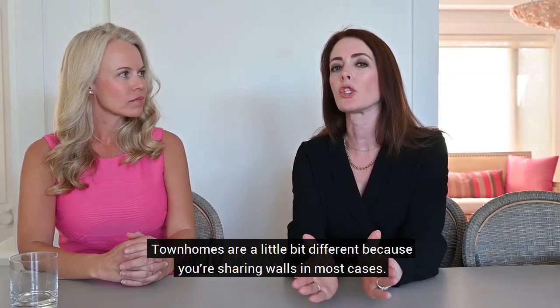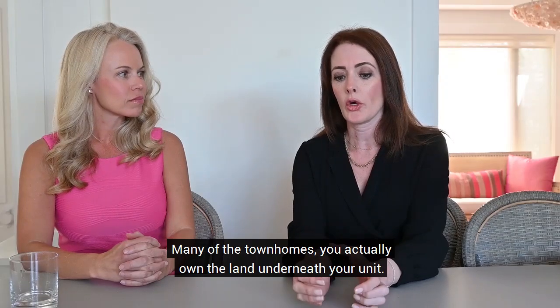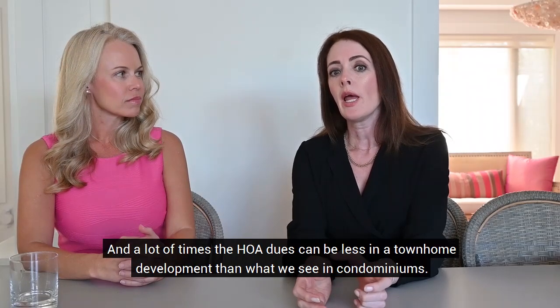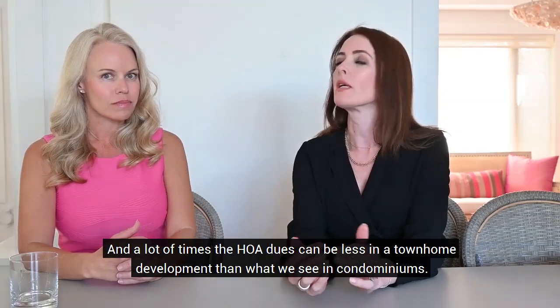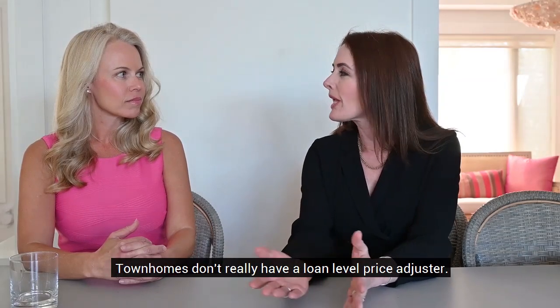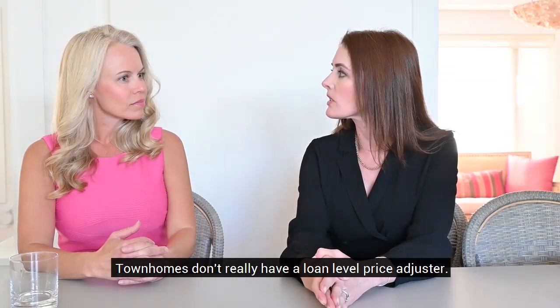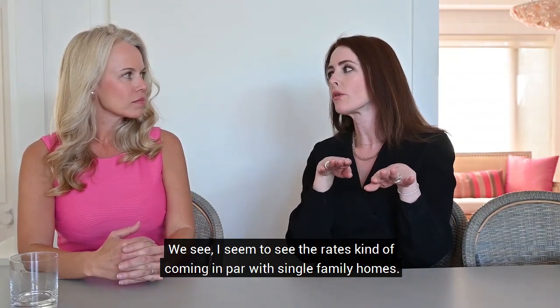Townhomes are a little bit different because you're sharing walls in most cases. Many of the townhomes, you actually own the land underneath your unit. And a lot of times, the HOA dues can be less in a townhome development than what we see in condominiums. Townhomes don't really have a loan level price adjuster.